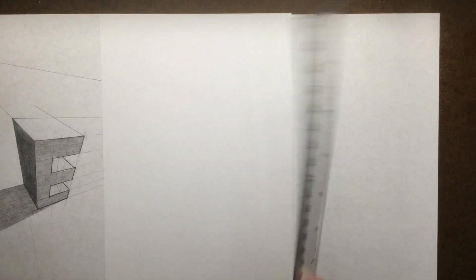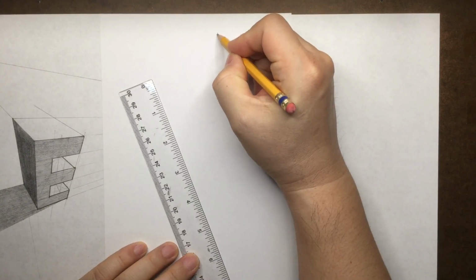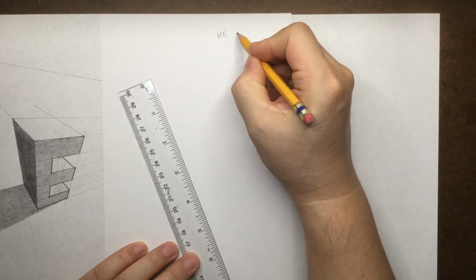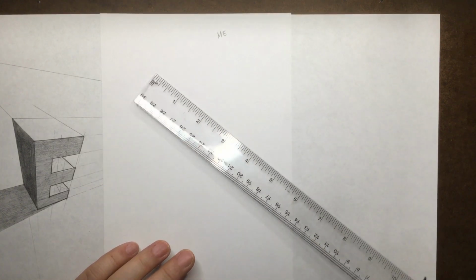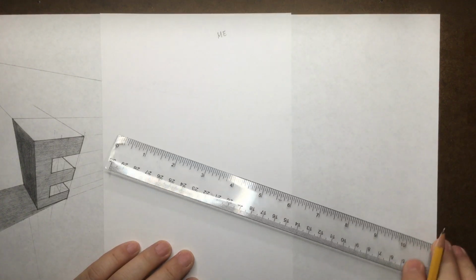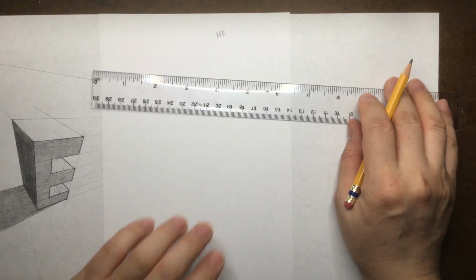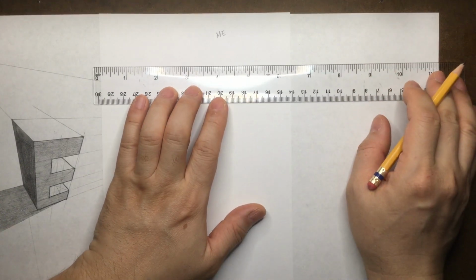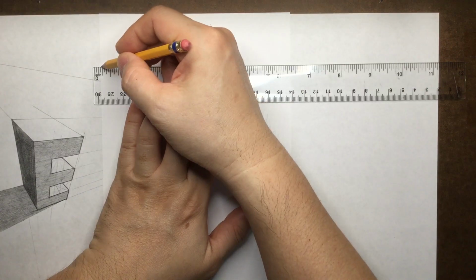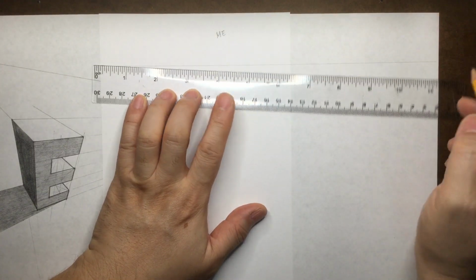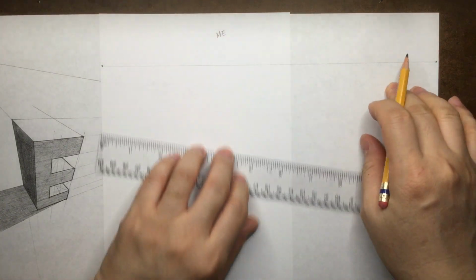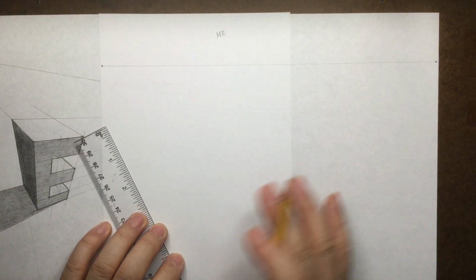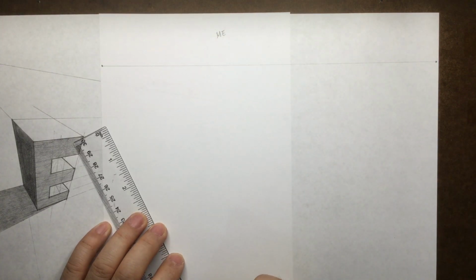Okay, in one of the previous videos, I showed you how to do an E in 3-point perspective, designed by Mr. Wilson. And in that video, I showed you how to do the E, but not quite in the correct manner. So I just wanted to make sure that you do it correctly. So this is how it's supposed to be done.